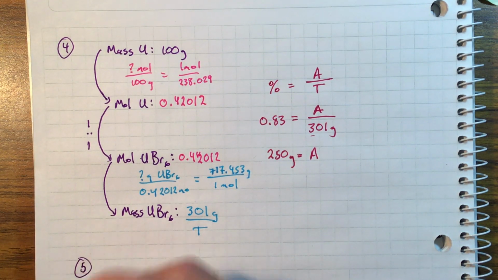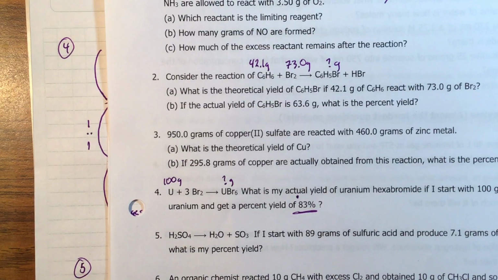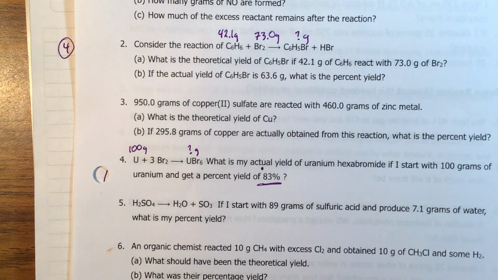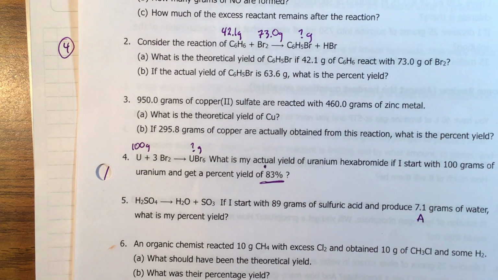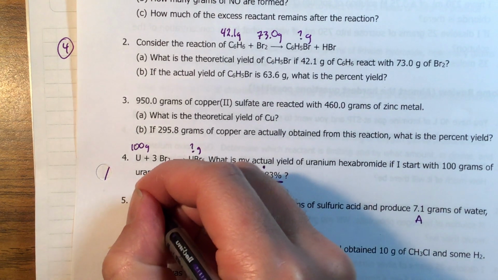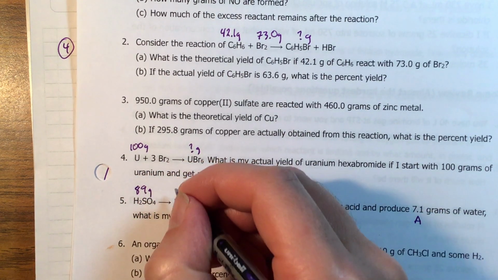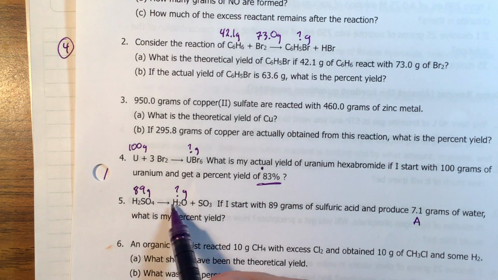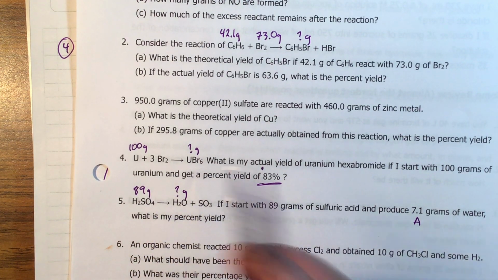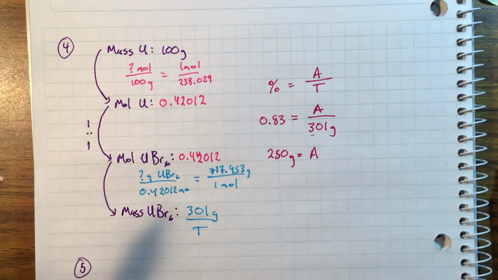Question number 5. All right. We've got H2SO4 yields H2O plus SO3. If I start with 89 grams of sulfuric acid and I produce 71 grams of water, this is our actual amount, so we can figure out our theoretical. So we know 89 grams, and we're trying to figure out how many grams of that guy. Look at this, another 1-to-1 molar ratio, right? This is balanced, so that makes things a lot easier.